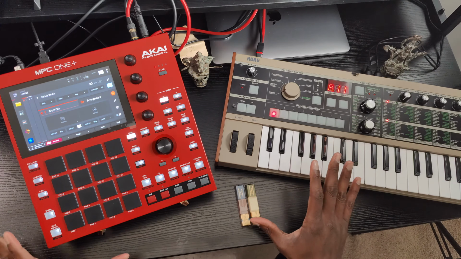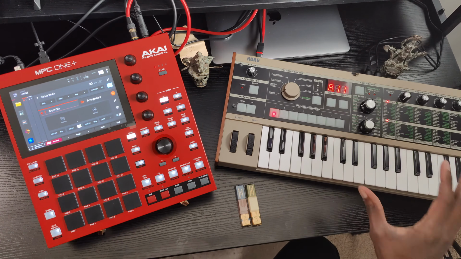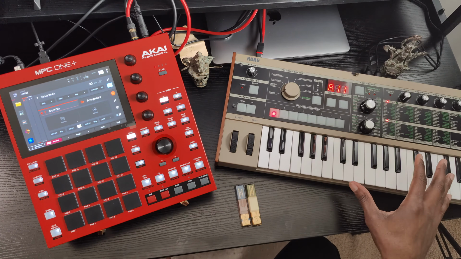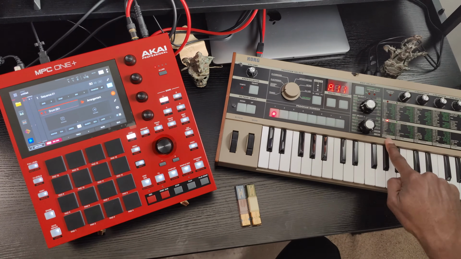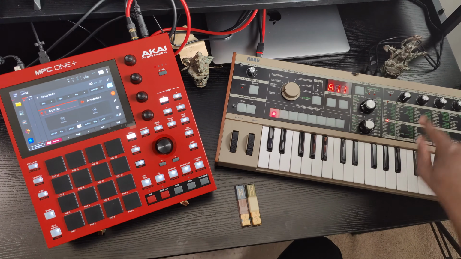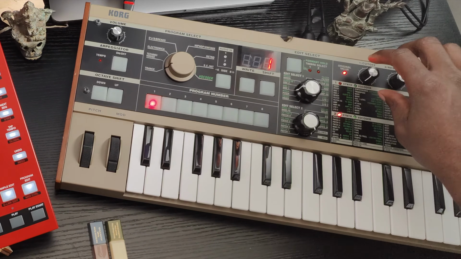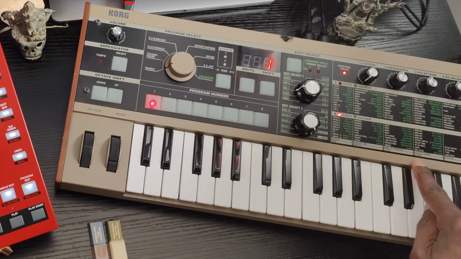Before we get started, we're just going to go quickly over the settings, specifically with the MicroKorg, which I'm using as my source for creating this key group. Number one, you want to put your MicroKorg and go to your MIDI settings right here with the MIDI channel. Just ensure that your MIDI channel is corresponding with what you have in your MPC One Plus. We're going to stick with channel 1, MIDI channel 1. I think it's 16 channels total.